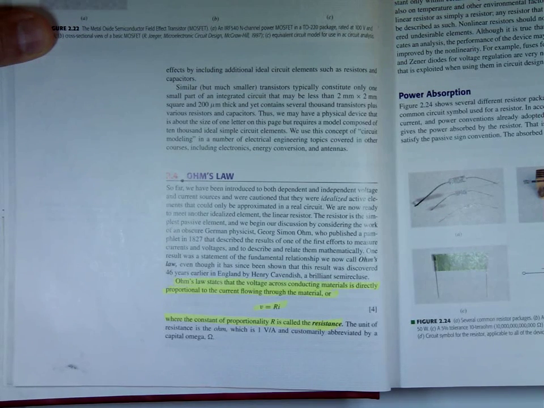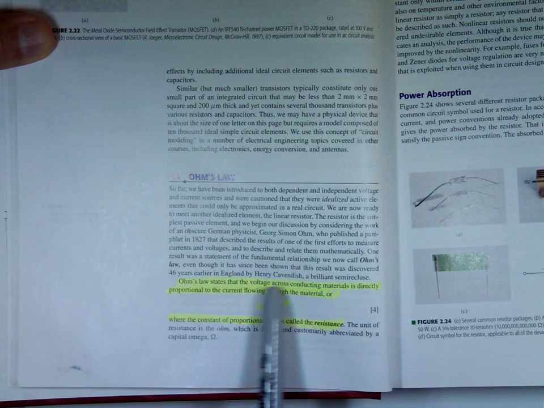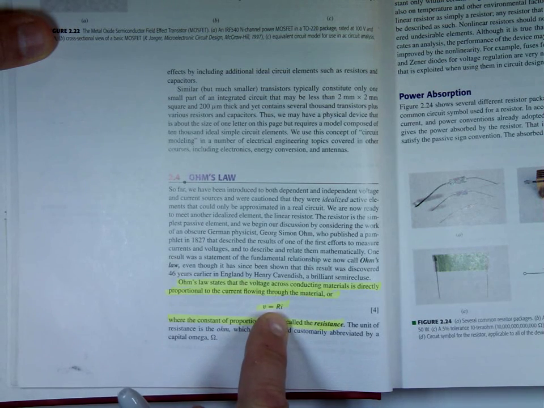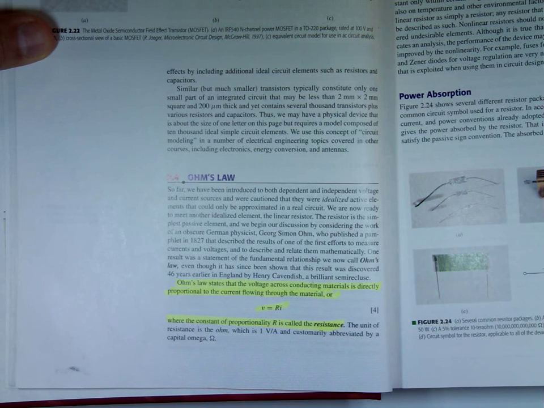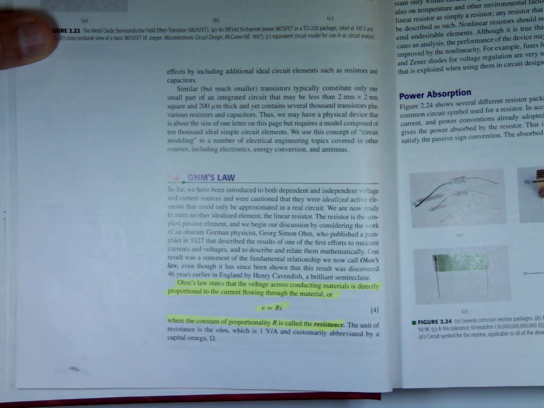So that's what this section's about: Ohm's law. Ohm's law states that the voltage across a conducting material is directly proportional to the current flowing through the material. Directly proportional. In math, we call it direct variation: V equals R times I. And that constant R happens to be the resistance. So that's really what Ohm's law is, V equals R times I.